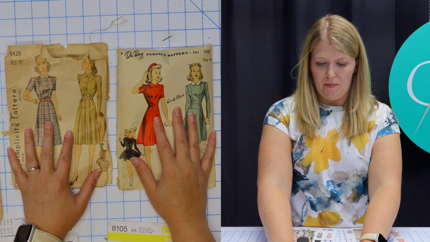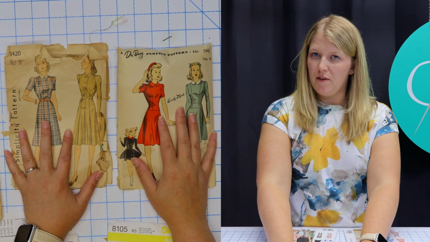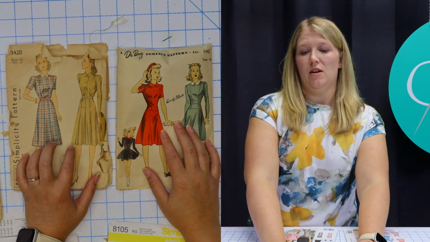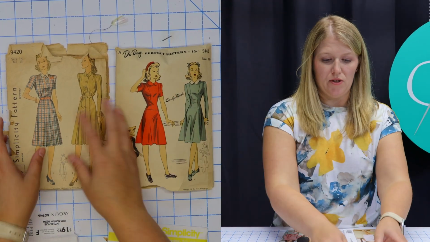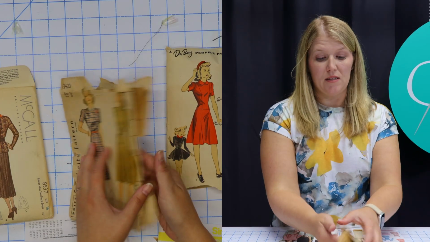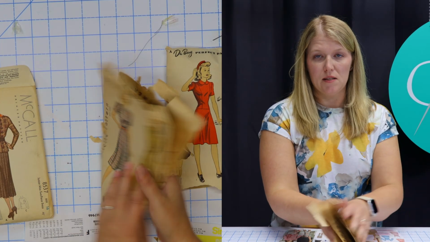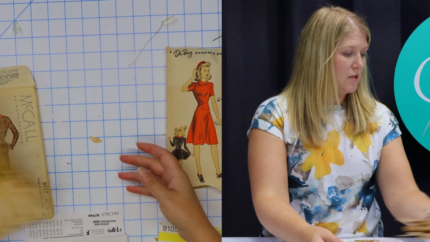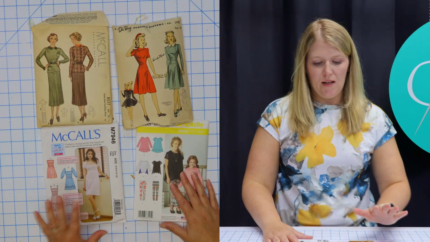These are both junior patterns and they will not fit me. So I asked my daughter, which one would you like me to make you? And she chose this one. This one has definitely seen better days, and I'm not going to make it. So tossing that out, here's my modern pattern.